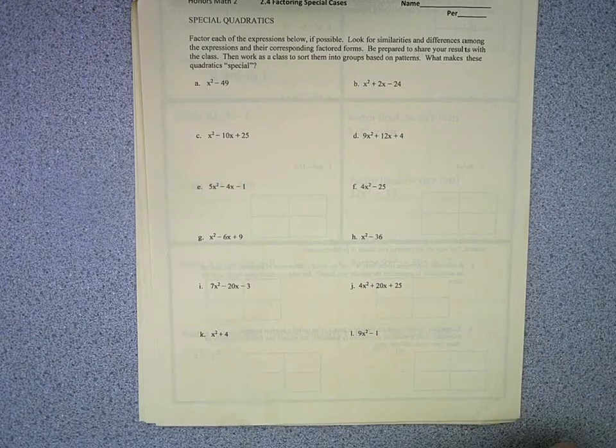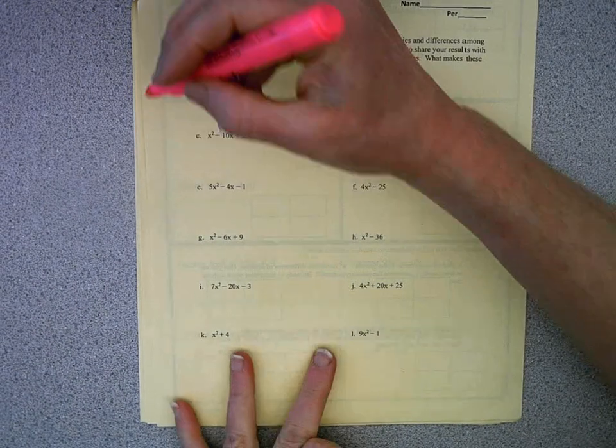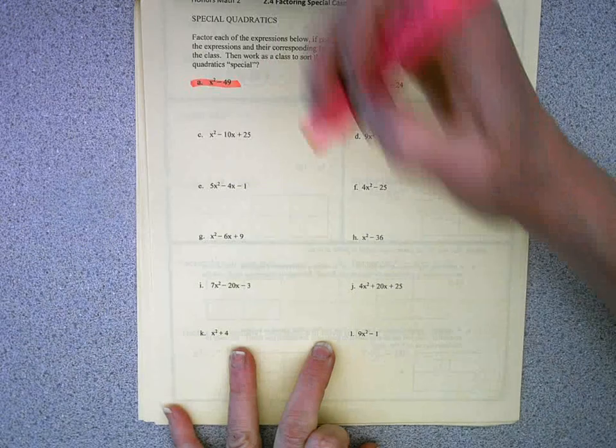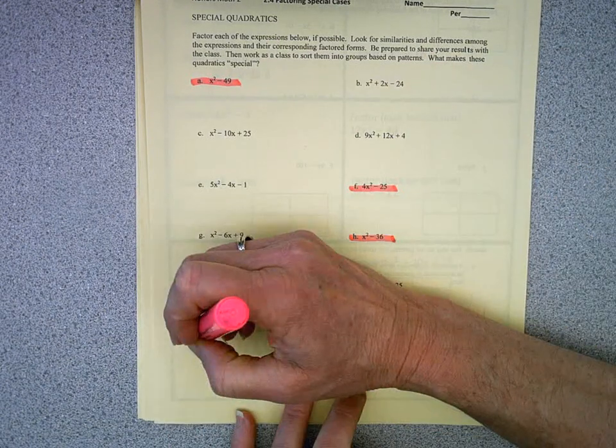First of all, I want you to look, there are some that are binomials. So this one's a binomial, this one's a binomial, this one's a binomial, this one's a binomial, and this is a binomial. That's what's special about these. Now, one of them is not fitting the same pattern as the others.